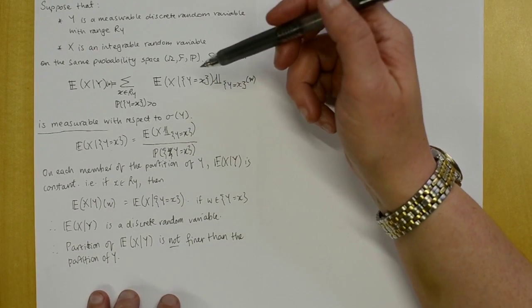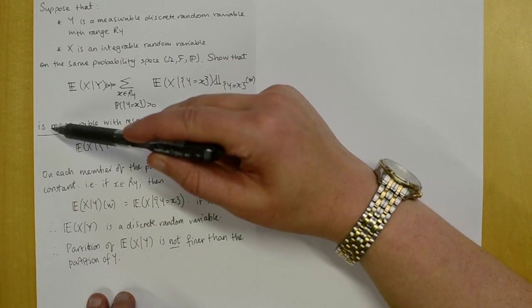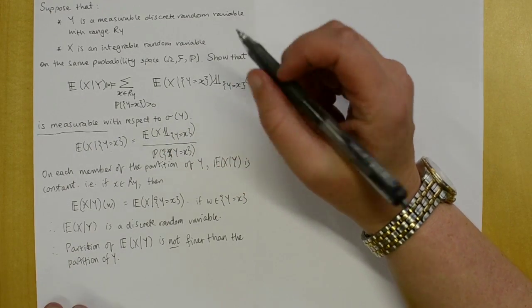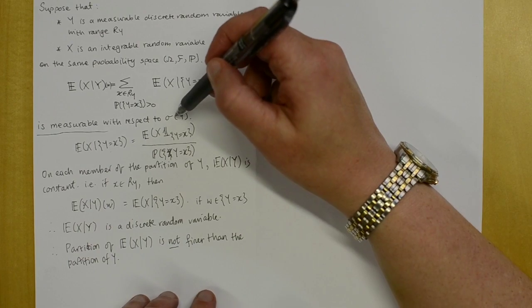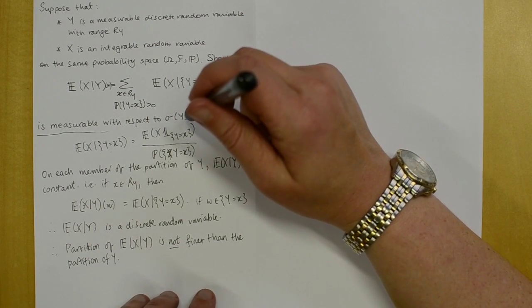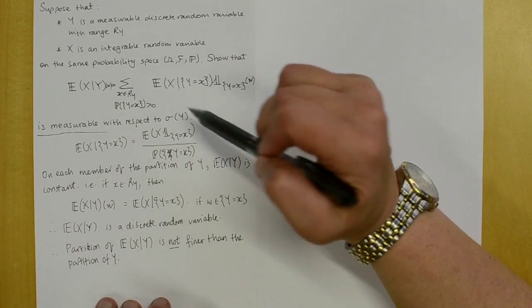Let's have a look and see what the question is asking. The question is asking you to show that this random variable is measurable with respect to the sigma field of y. Now, the sigma field of y is the smallest sigma field such that y is measurable with respect to it. We also know it's the smallest sigma field that contains all the elements of the partition of y.